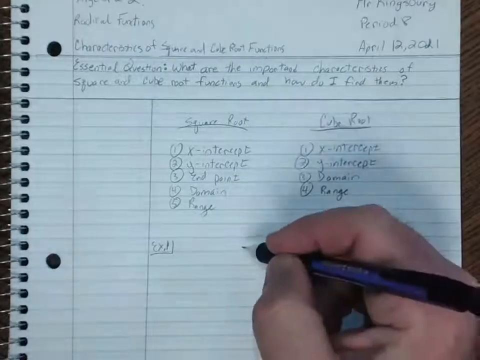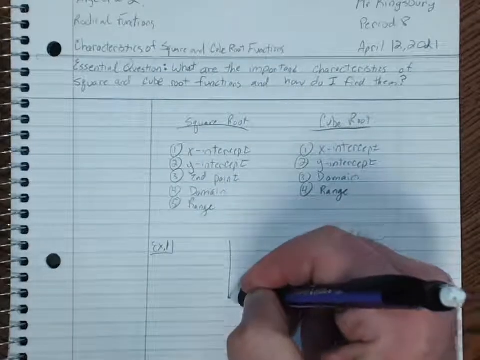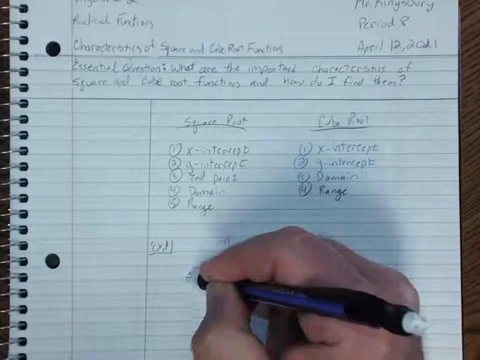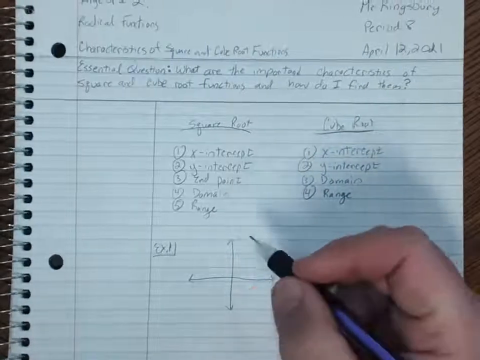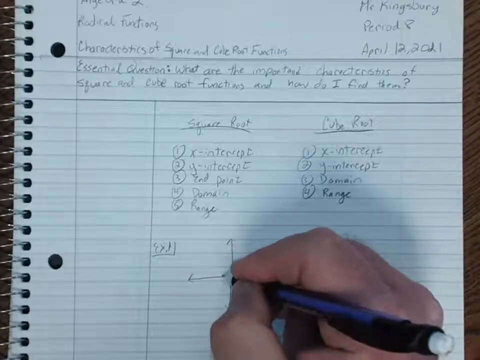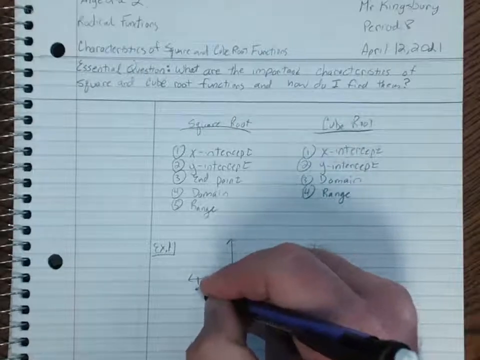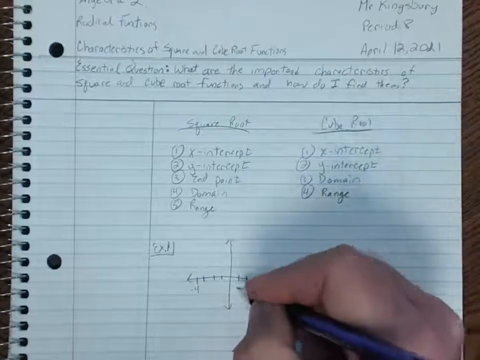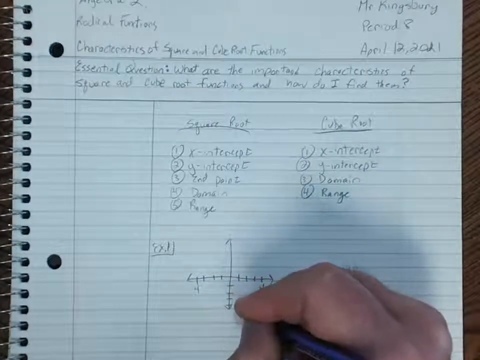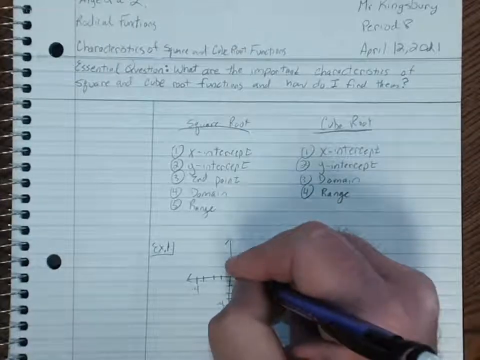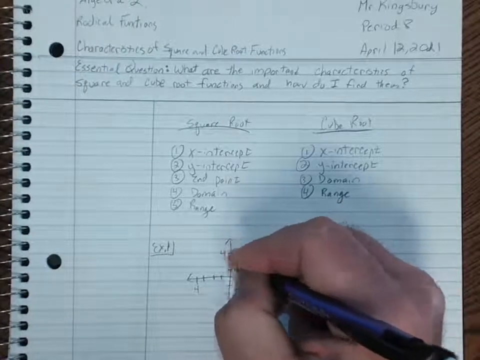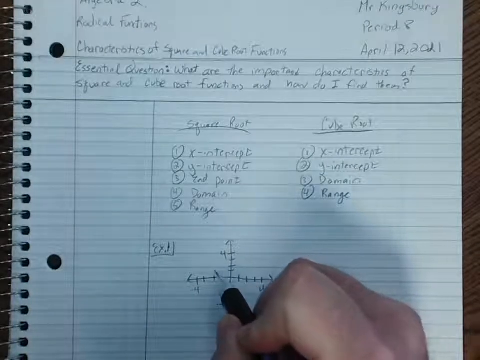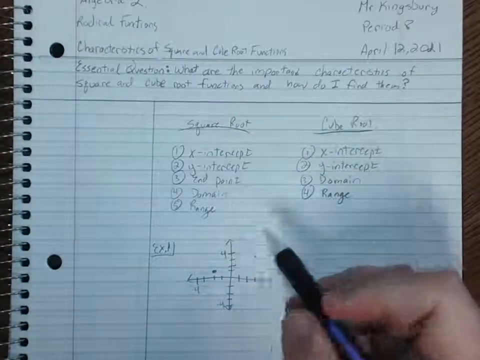All right. So let's say, for example, that you have a graph of a square root function. Like that. And let's put its endpoint right here.